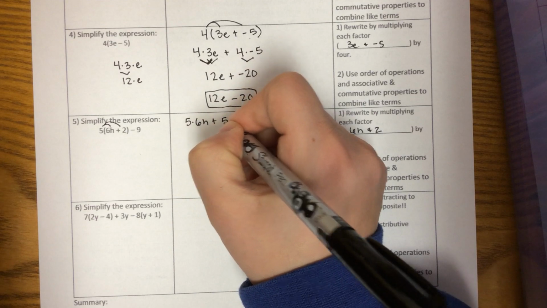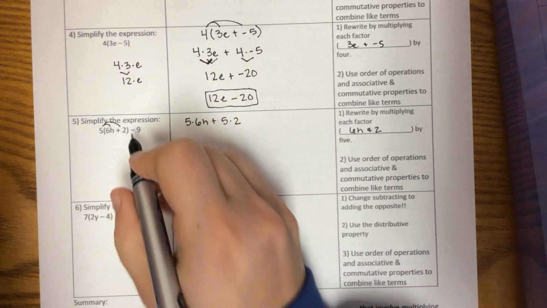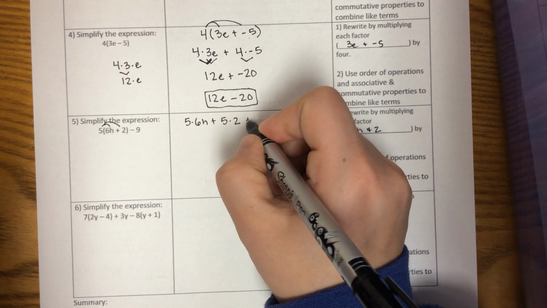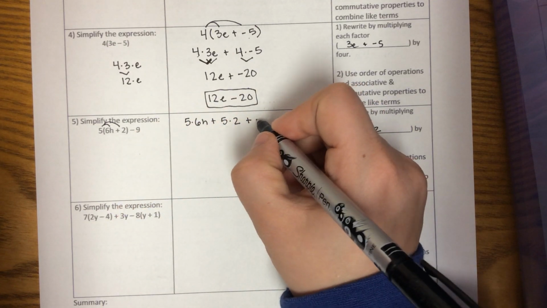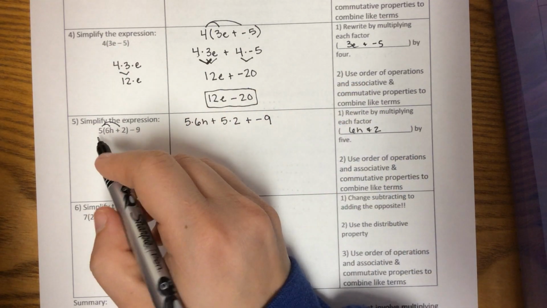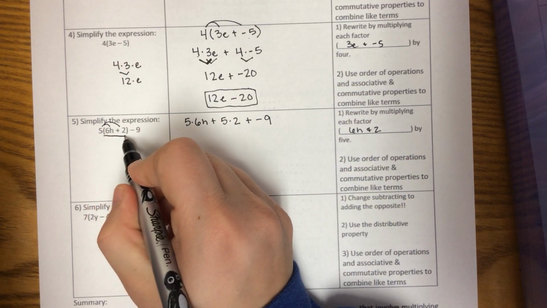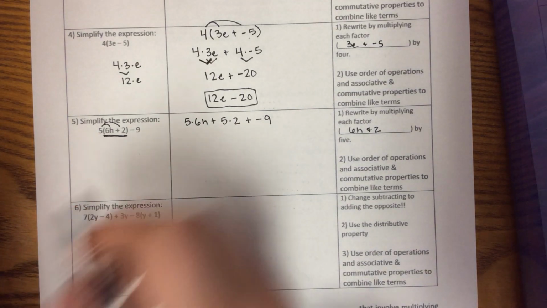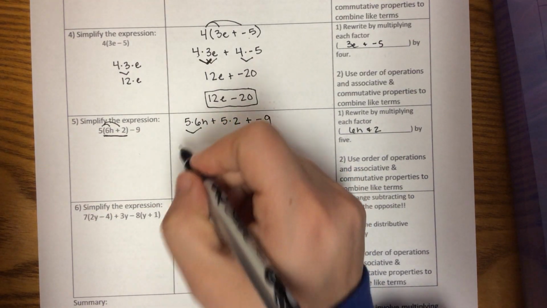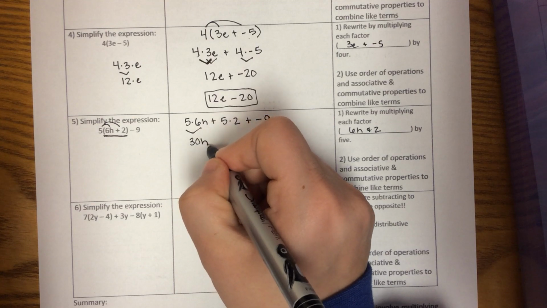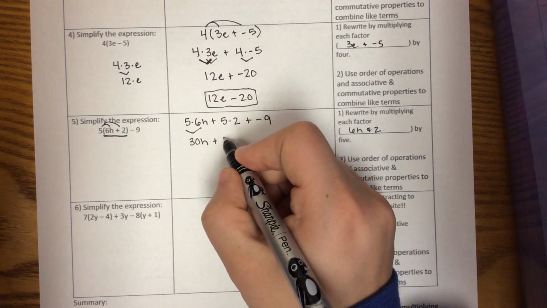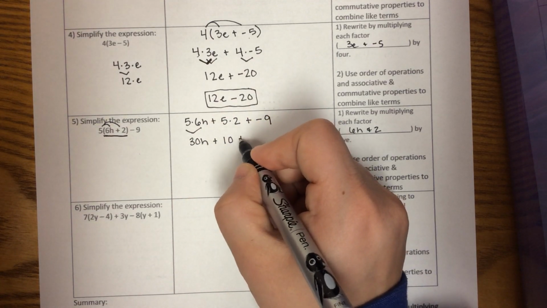plus 5 times 2. And then we're going to change that subtracting to adding, and the opposite of 9 is negative 9. But I'm not multiplying that by 5 because 5 was only being multiplied by this expression. So 5 times 6h is going to be 30h. 5 times 2 is 10, and then plus negative 9.